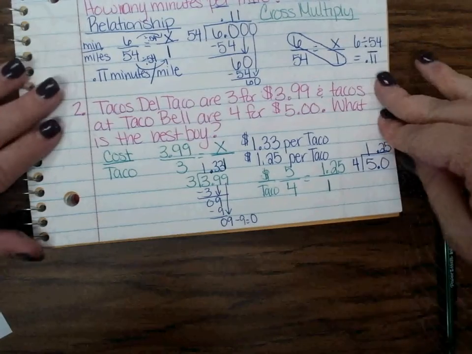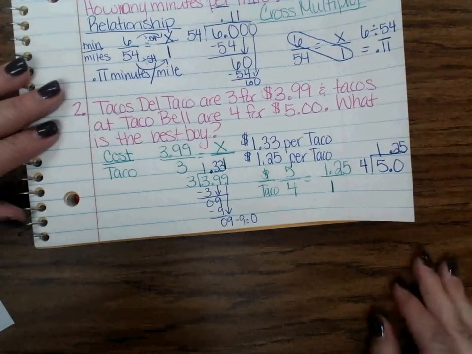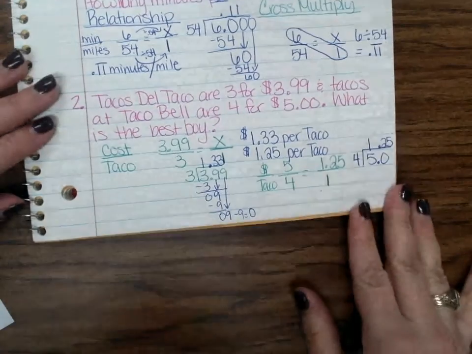Okay, so hopefully we've gotten a little bit of an understanding, and we're going to work through some problems in class about unit rates. Thank you.